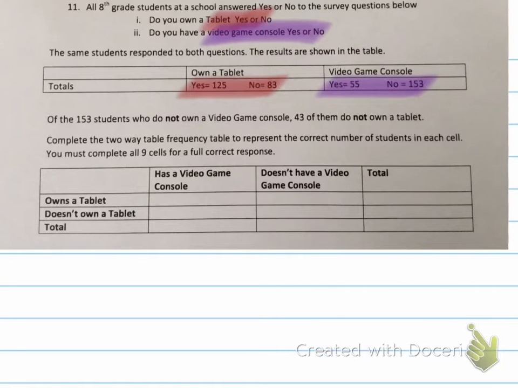So, of the 153 students who do not own a video game console, 43 of them do not own a tablet. Alright, so this is very important information. So I'm going to try and keep color coding this. So, how can we figure this out? Complete the two-way frequency table.